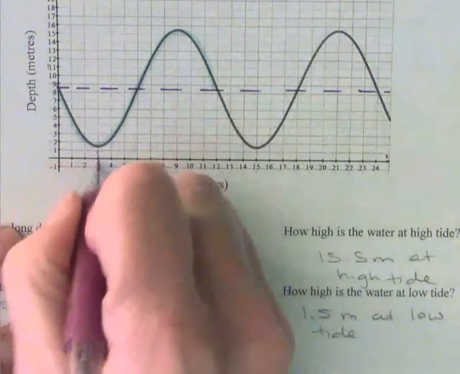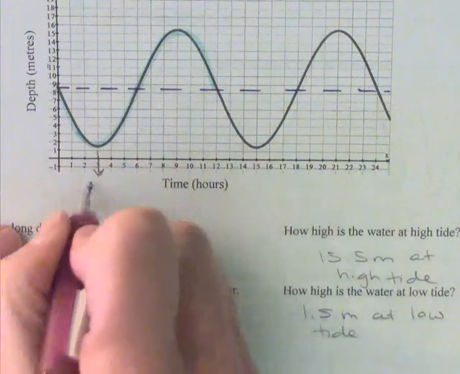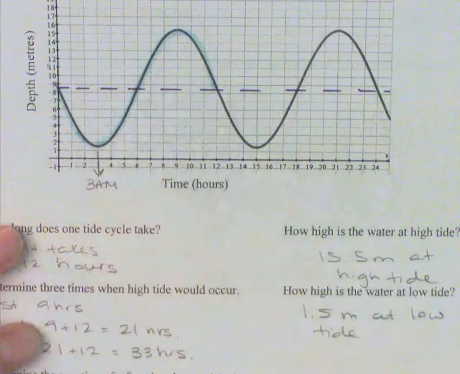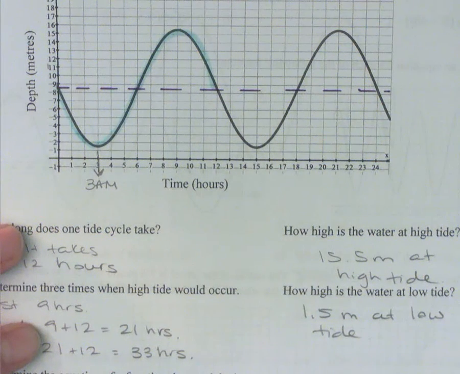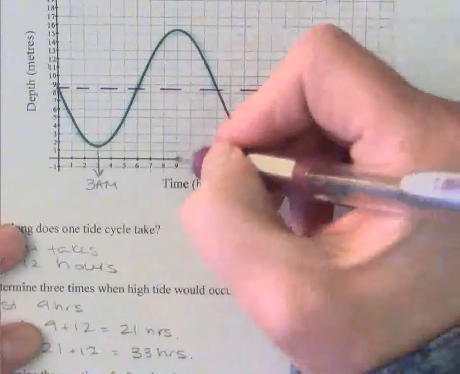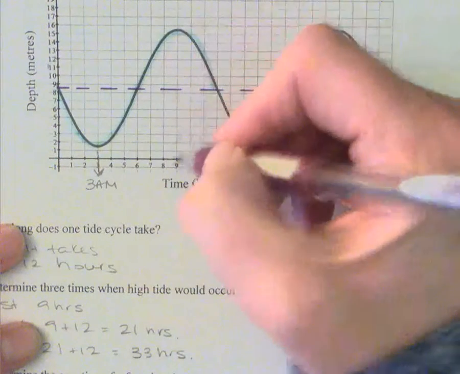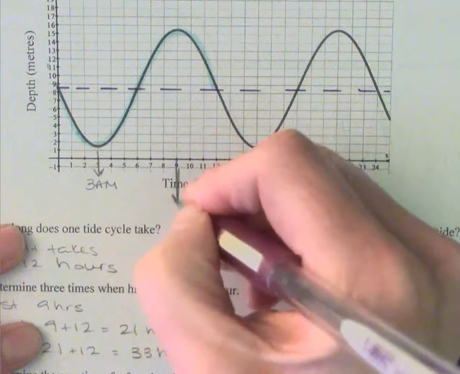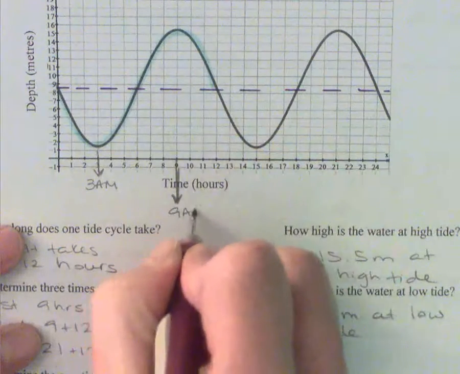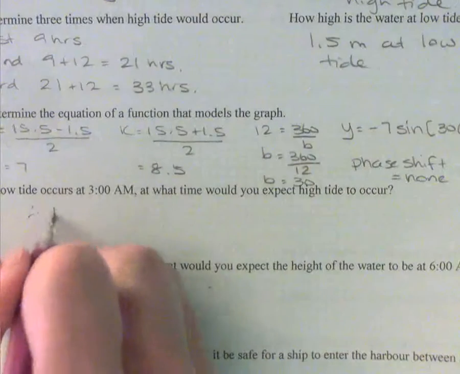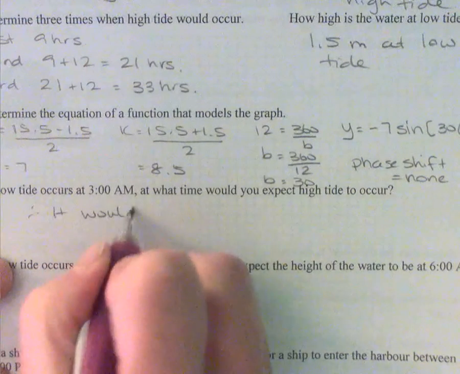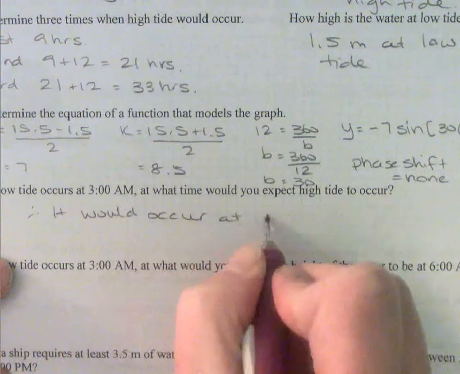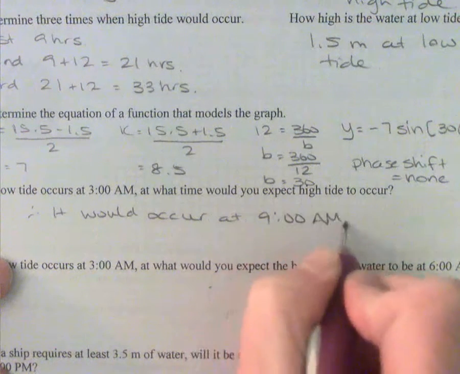Now they're saying low tide occurs at 3 a.m. So that's right here. So instead of just being 3 hours, this is now 3 a.m. And they want to know what time high tide would occur. Well, if I look, high tide occurs 6 hours later. So right here. So this would be 9 a.m. So therefore, it would occur at 9 o'clock a.m.